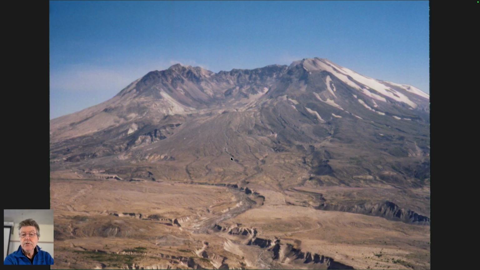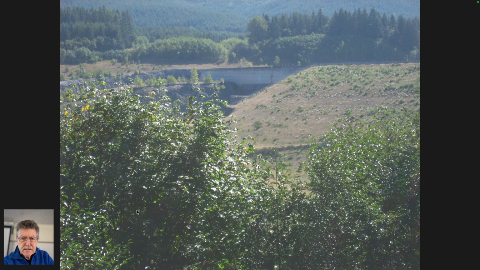There was a big bowl-shaped collapse and a lateral blast. So the side of the volcano slumped, released the pressure to a shallow magma chamber. The magma went from solid with lots of gas in it to gas blast and blew everything down the mountain and blew over hundreds of square miles of forests as a result of the lateral blast.